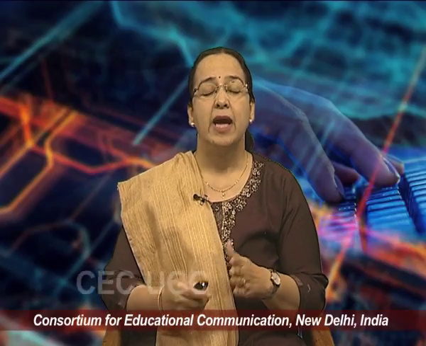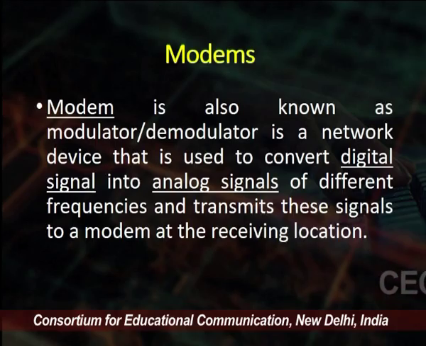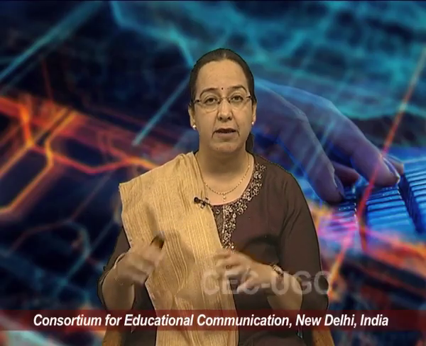Basically, it is a network device which is used to convert digital signals into analog signals of different frequencies and also transmit these signals to a modem at the receiving location, and the modem at the receiving location is going to do the opposite, which is conversion of analog signals to digital signals. So, for example, let us say you are connecting a computer to a telephone network, and you want to send data through that.